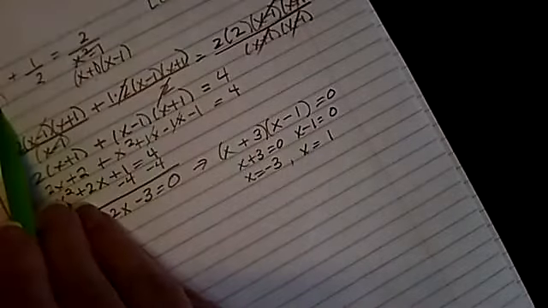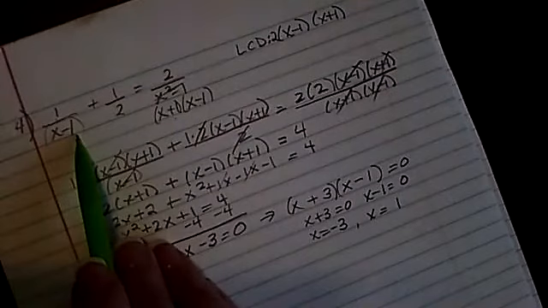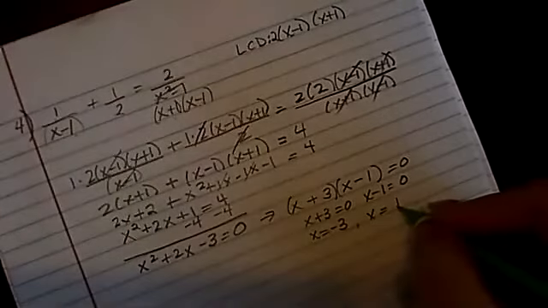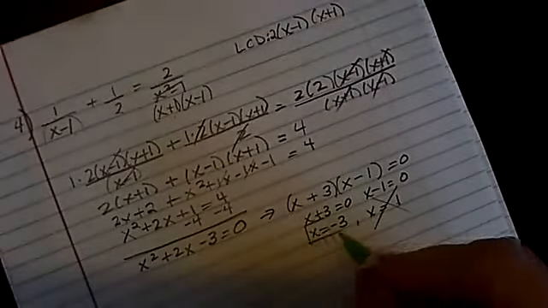Okay, what if I put a 1 in here? Well, if I take this 1 and I put it in here, that's going to be 0. Oops. If I put a 1 right in here, it's going to be 0. So this would be undefined. So this one we don't use. So this is the solution.